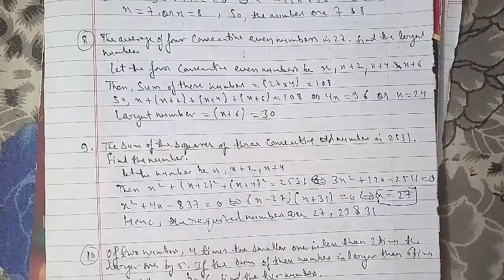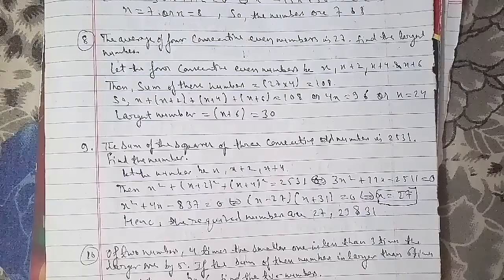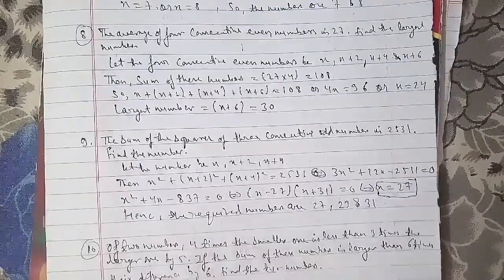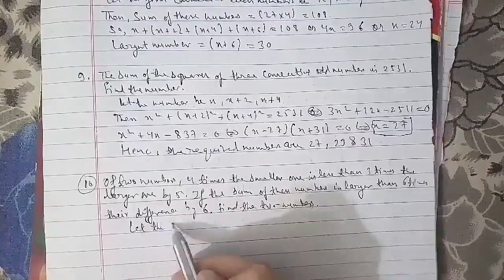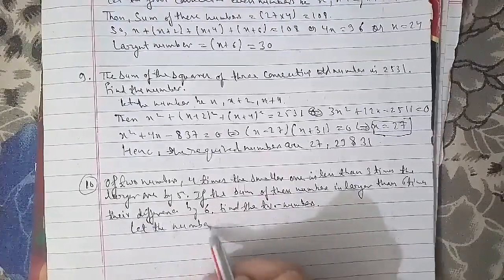Solving 1 and 2, we get x equals 59 and y equals 43.